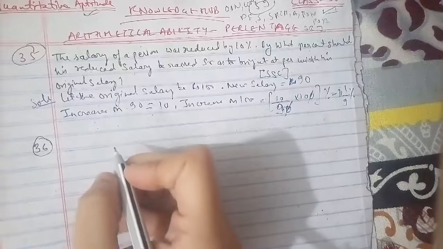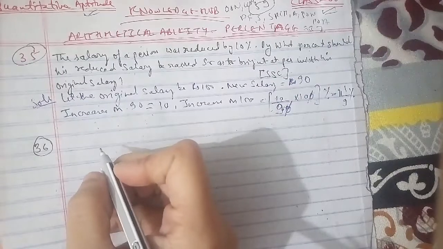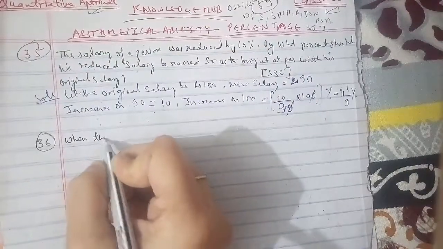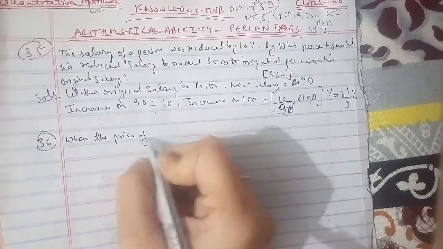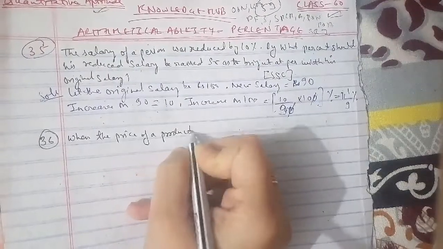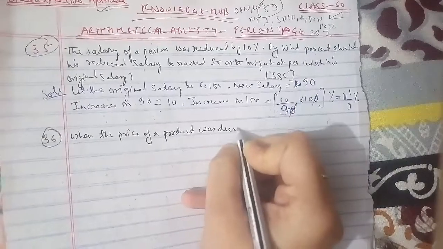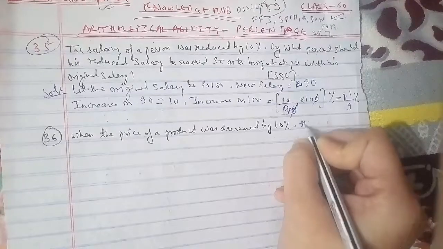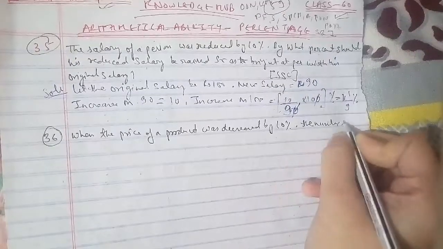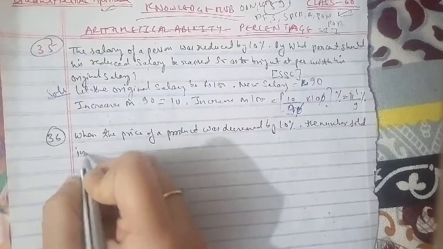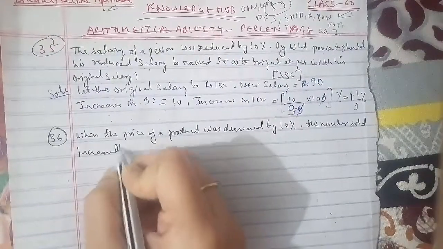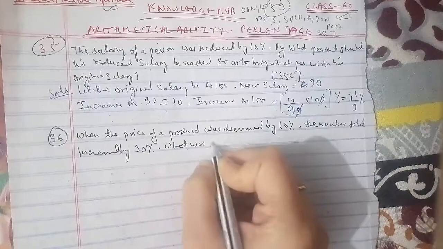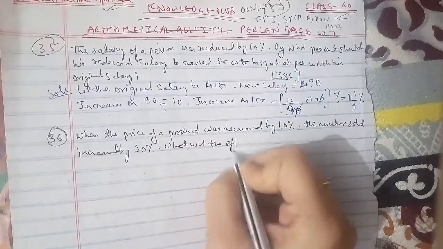When the price of a product was decreased by 10%, the number sold increased by 30%. What was the effect on the total revenue? This has been asked in an RBI examination paper, and it is important.